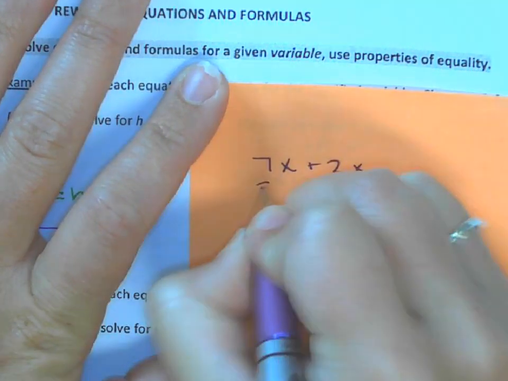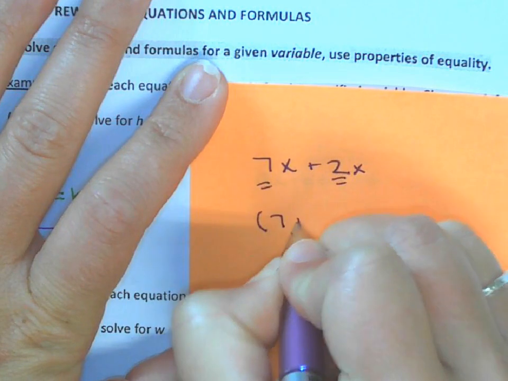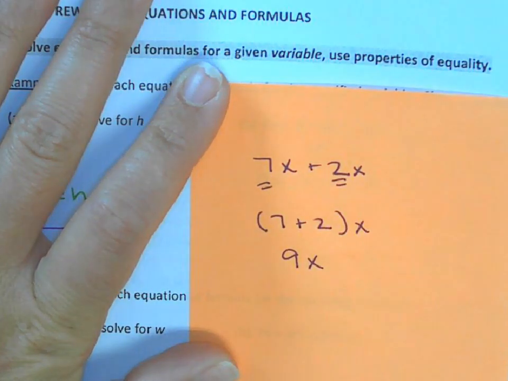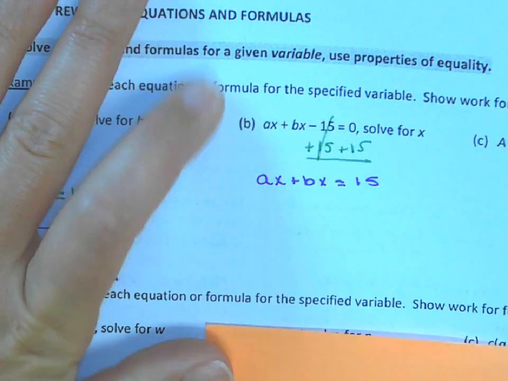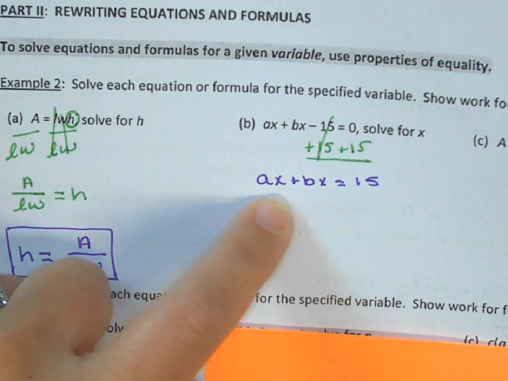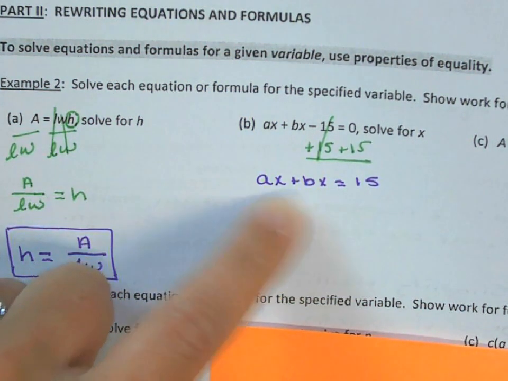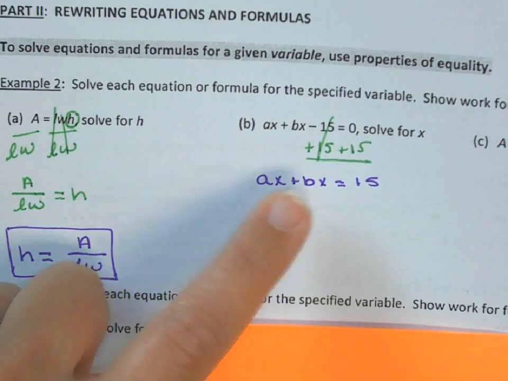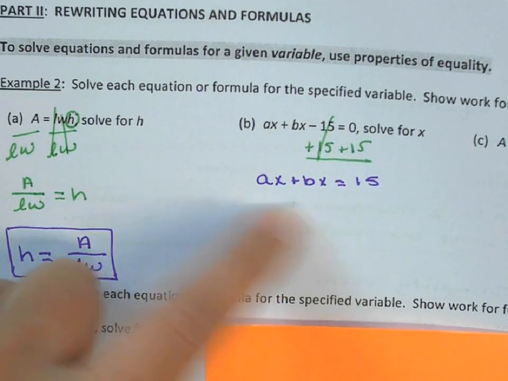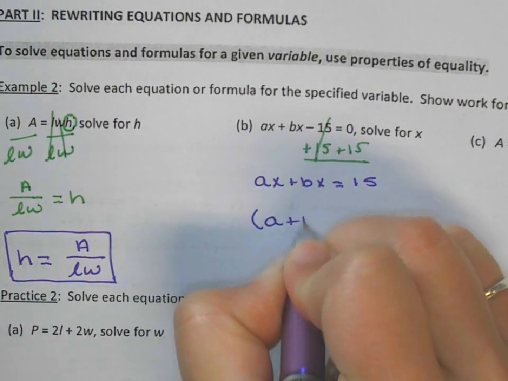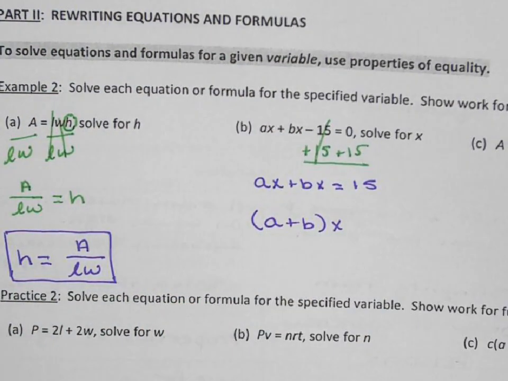You're adding 7 and 2, so you're thinking about it like this. So we're going to have the same thing here, but what would we have to add together? You have something x and something x, but what are we going to have to add together here? A and b. So the way that you can write this is a plus b x.